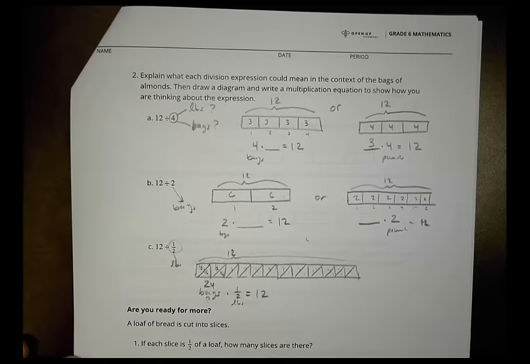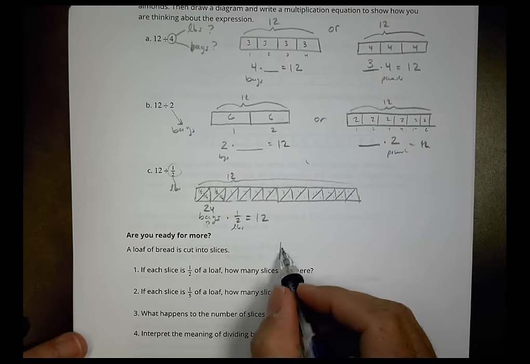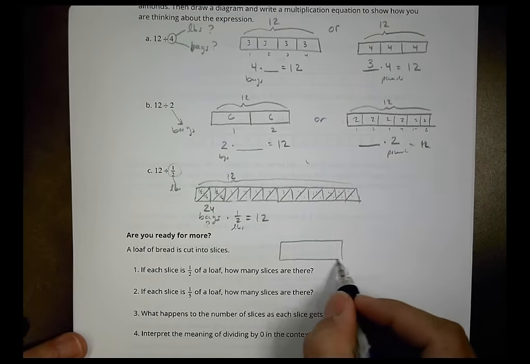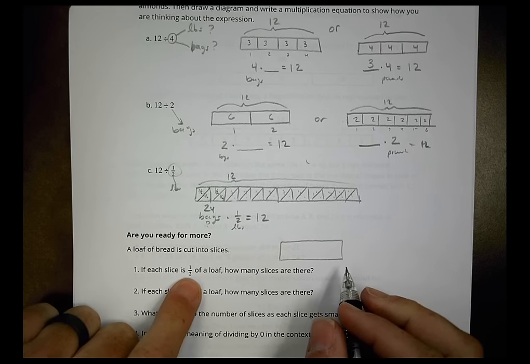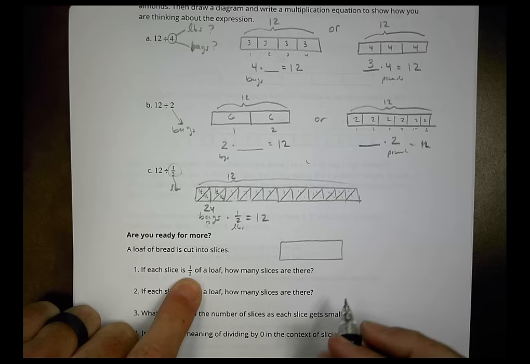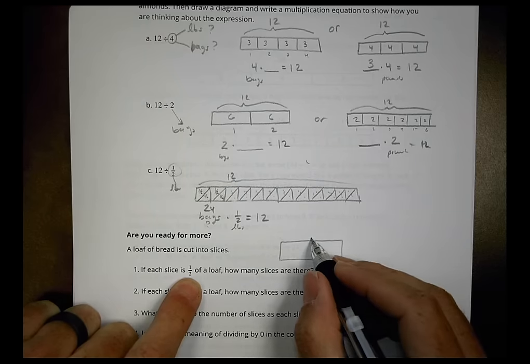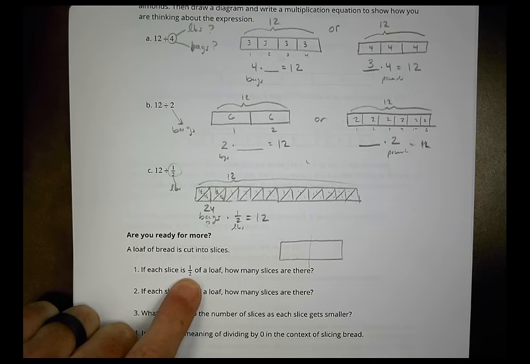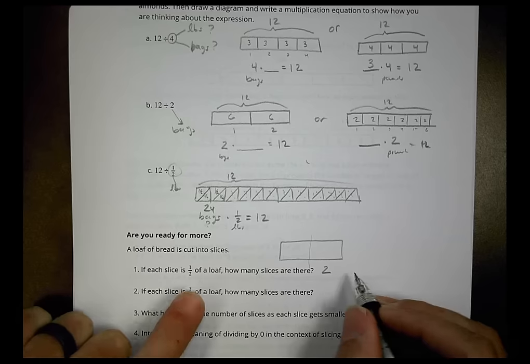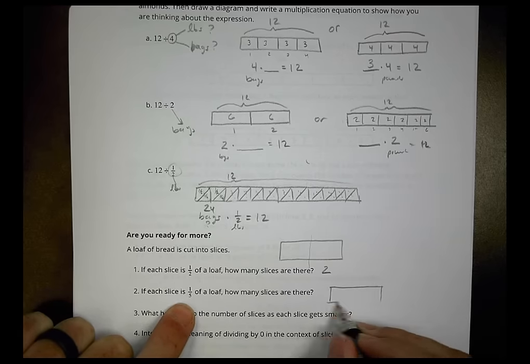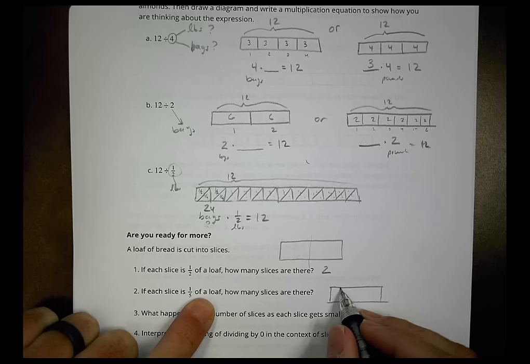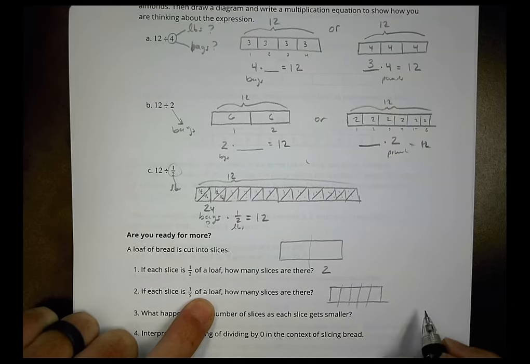So let's look at the Are You Ready for More real quick. You have a loaf of bread, and it's cut into slices. So here's our loaf of bread. If each slice is half a loaf, how many slices are there? So if a slice is half the loaf, we end up with 2 slices. If a slice is 1/5 of a loaf, so 1, 2, 3, 4, then how many slices are there? We end up with 5 slices.